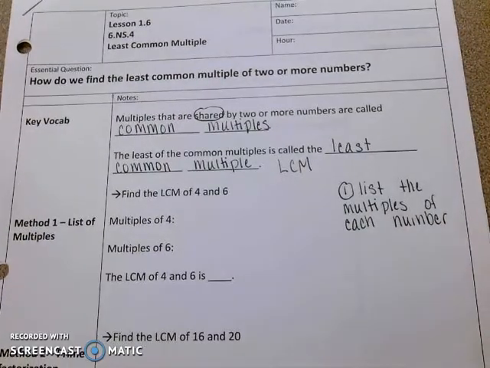Now, with multiples, they can keep going and going and going. There's not necessarily an endpoint like there is with factors. So with multiples, you may want to just do the first 4 or 5 multiples, and then if you still don't have one in common, keep going. So here's what I mean by that.